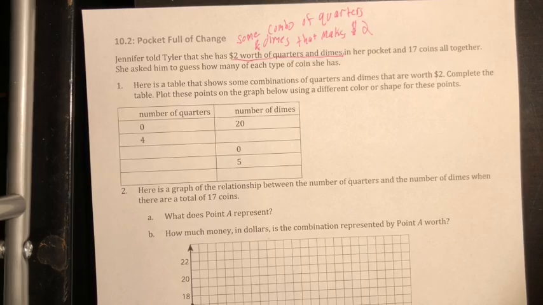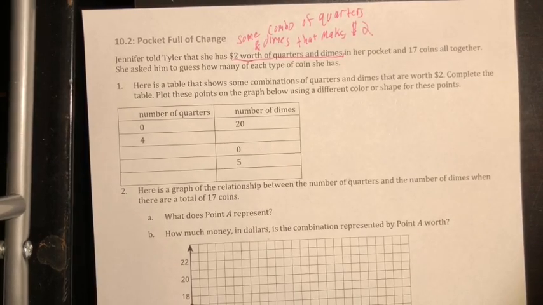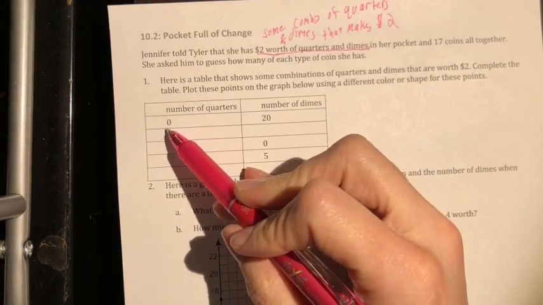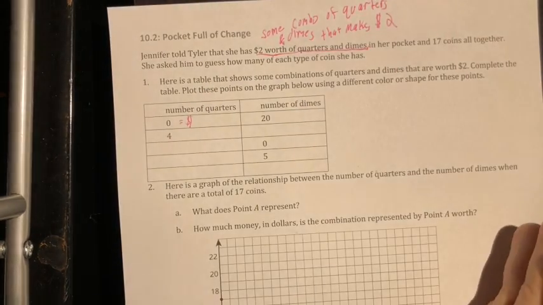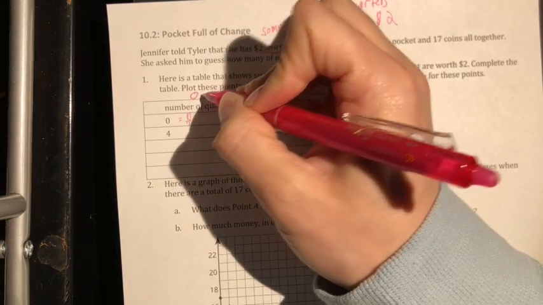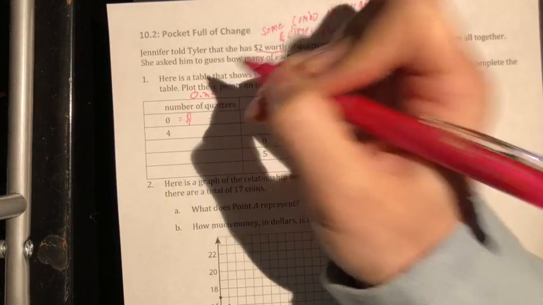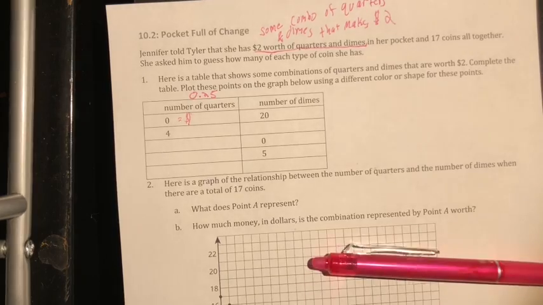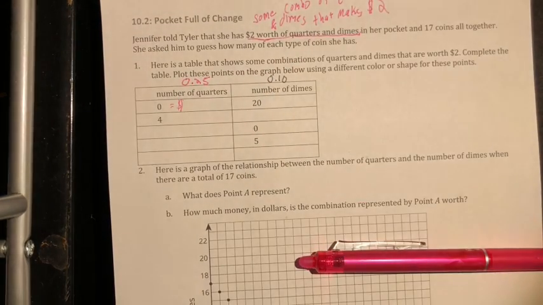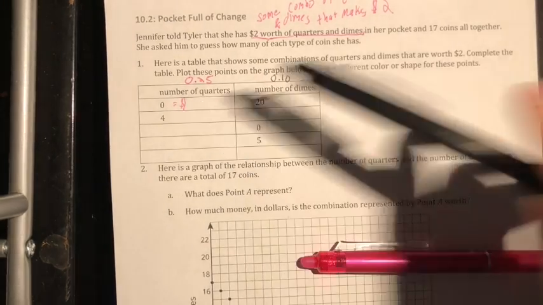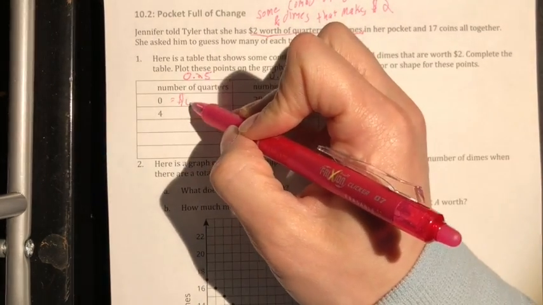Basically, one way to have $2 is to have no quarters. If I have no quarters, that's $0, because a quarter is worth 25 cents and a dime is worth 10 cents. So if I have no quarters, that means I have no dollars in quarters.